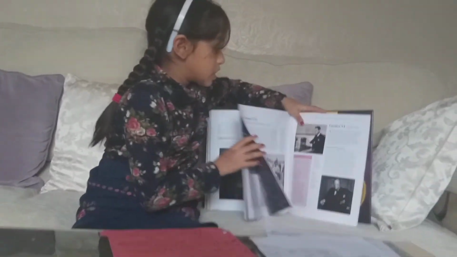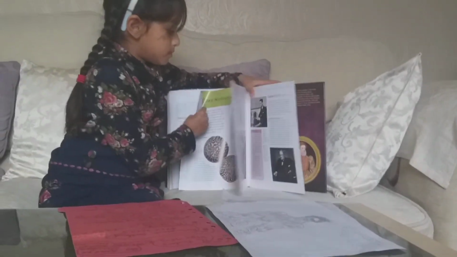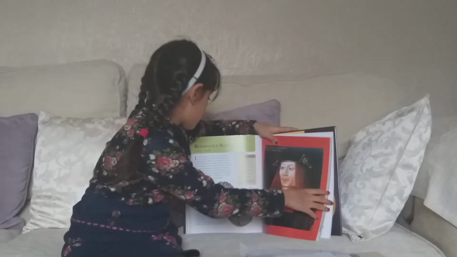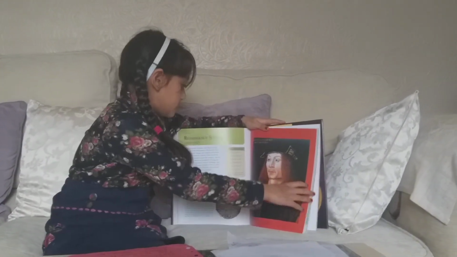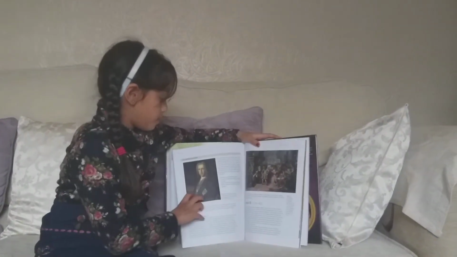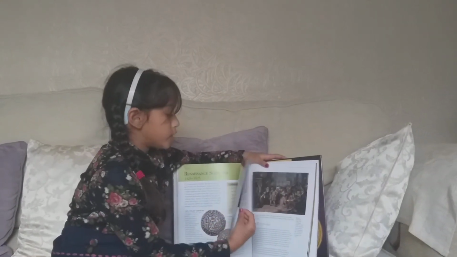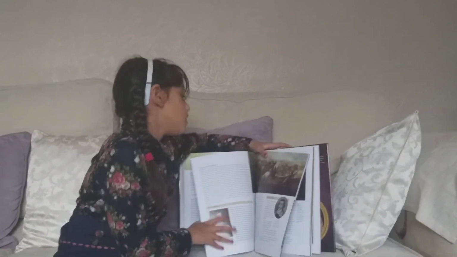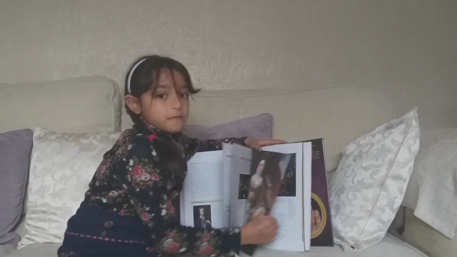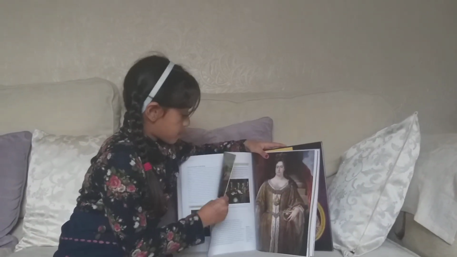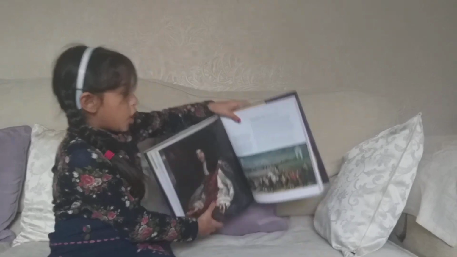And let's go on Queen Elizabeth's page. This is Scotland. And I want to show you a picture of Charles II first. Okay, this is Charles II.